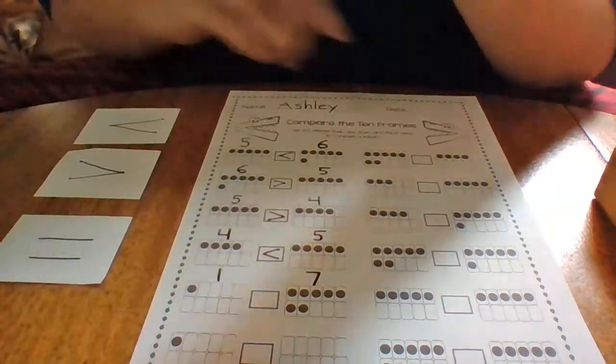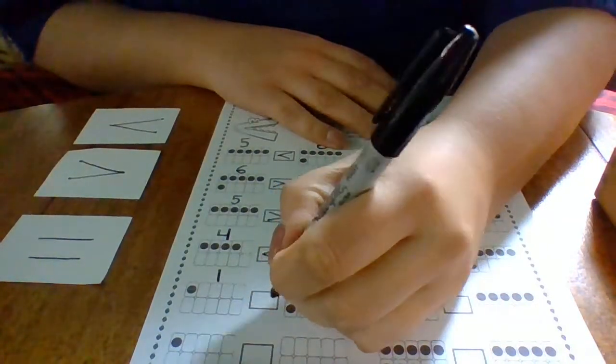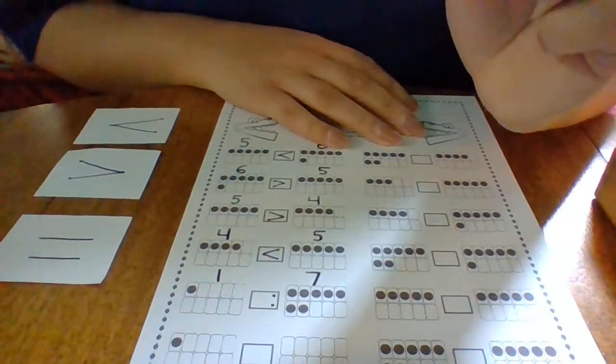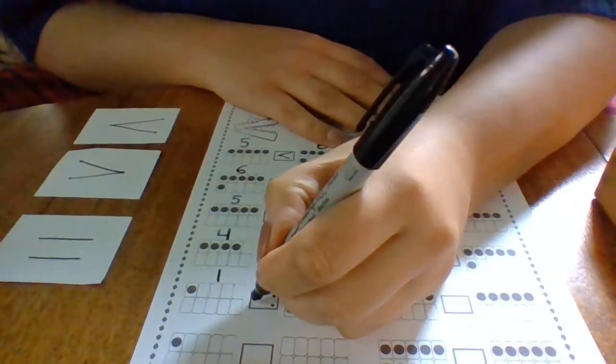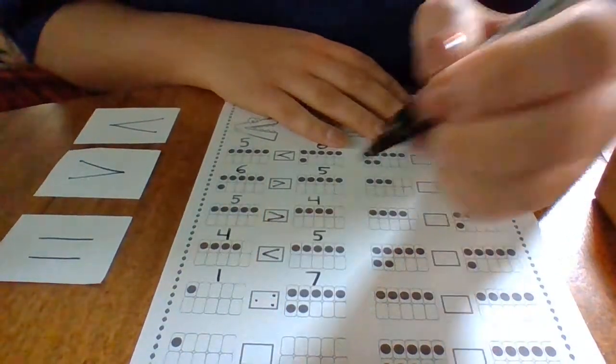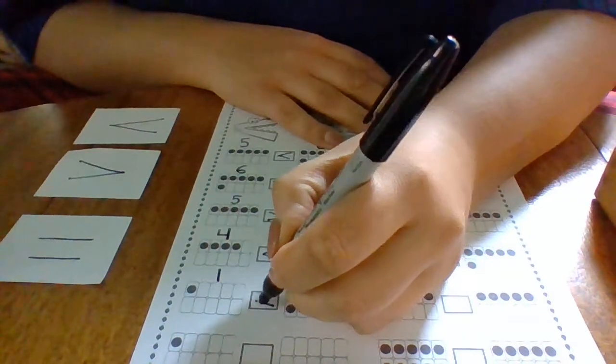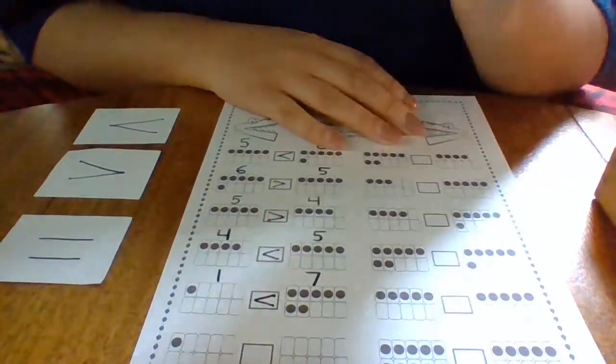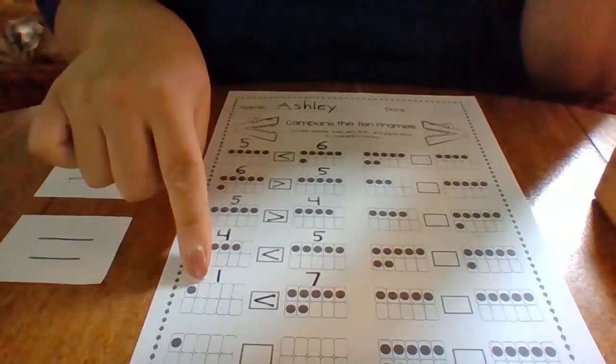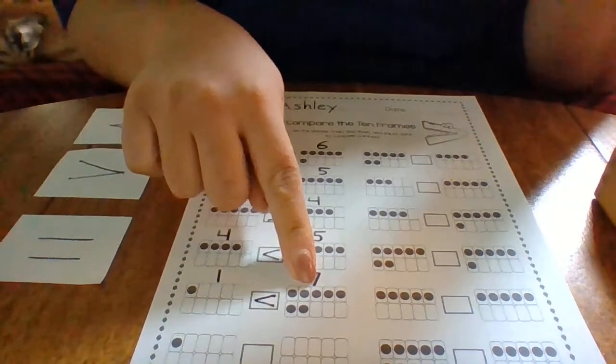We're going to be using this one again. 2 dots in front of the greater number. 1 in the middle behind the number that has the least amount of dots. Then we can draw our line. 1 is less than 7.